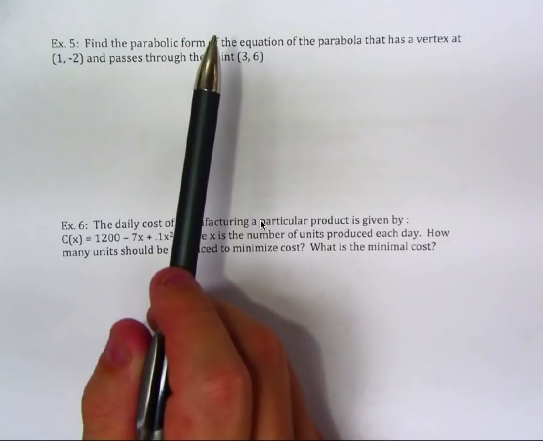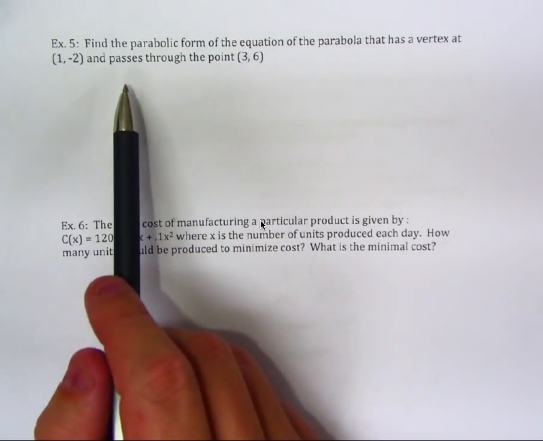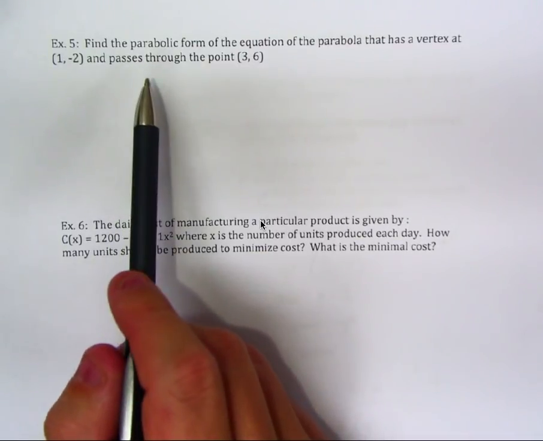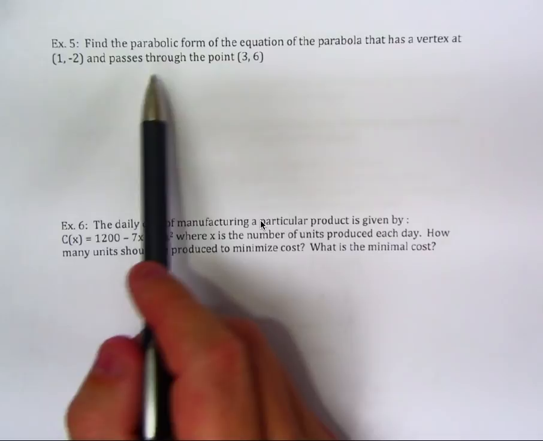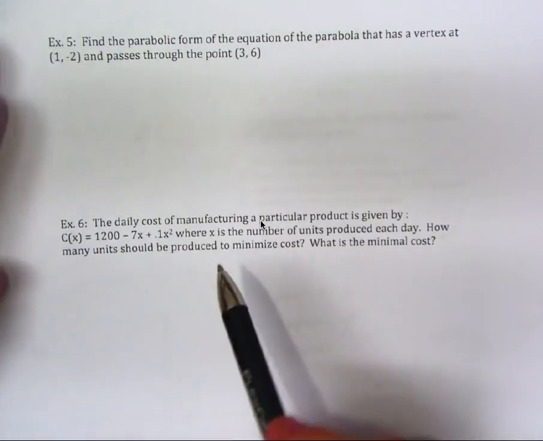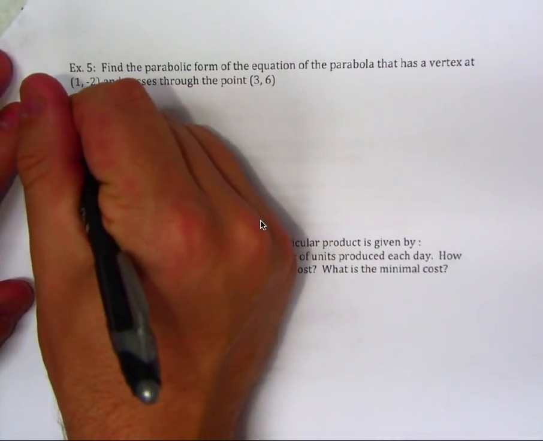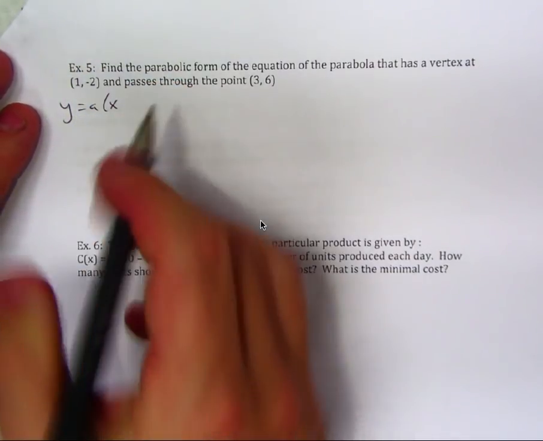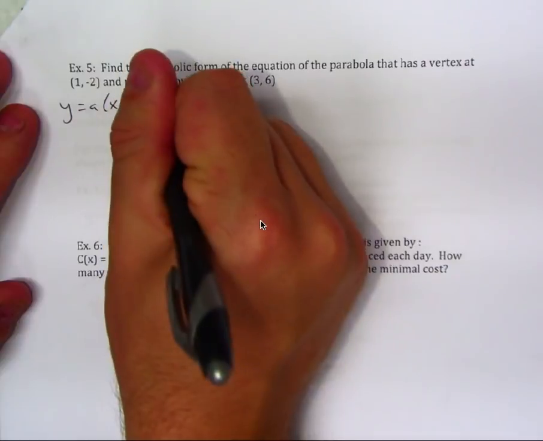I don't know if you guys remember that, but they gave you a whole bunch of information. Maybe they gave you the endpoints of the diameter, or they gave you the center point and a point on the circle. They gave you various information, and you had to write the equation of the circle. It's the same principle. I would first write out the parabolic form. It's y equals a times quantity x minus h squared plus k.